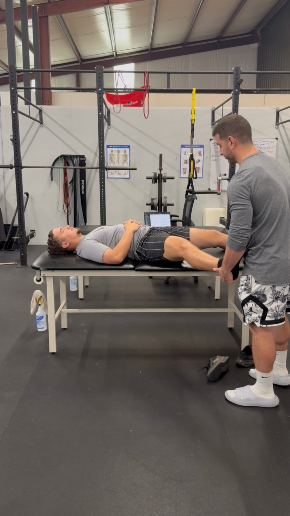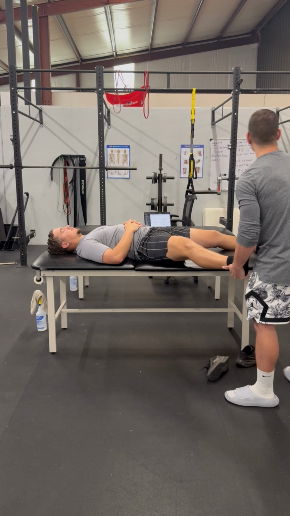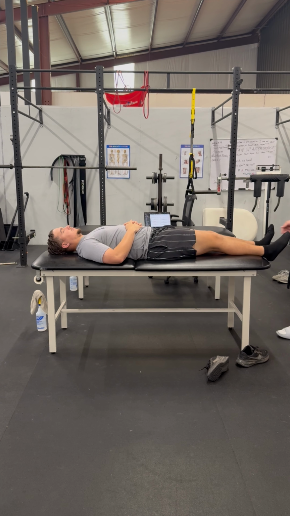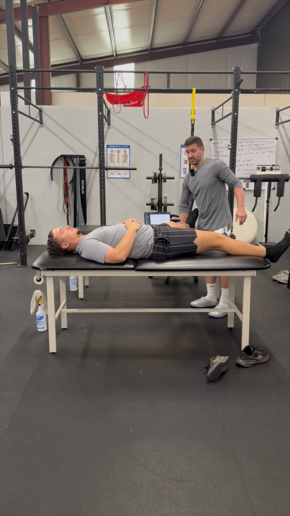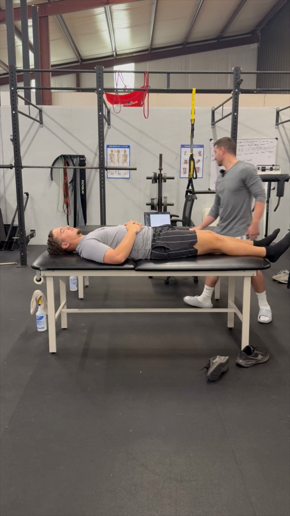Okay, so he's at about 80 degrees, something like that. Same thing, about 80 degrees right there. So we're going to go ahead and write that down.